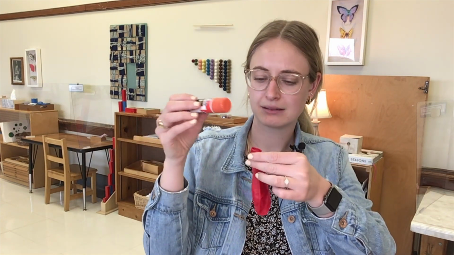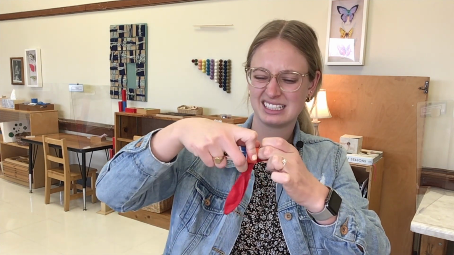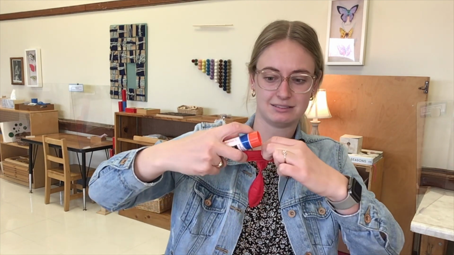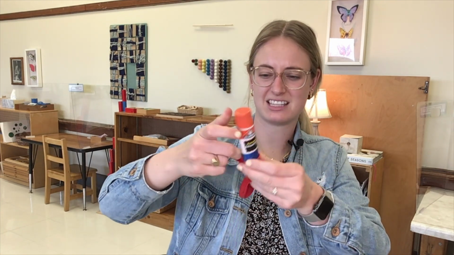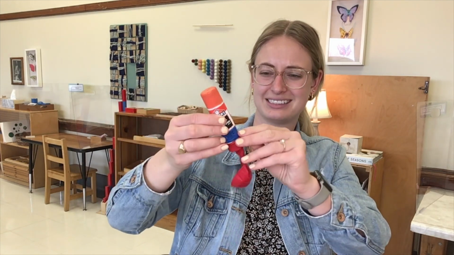Okay, let's see. Whoops, I can't. Oh, it's quite difficult. Is the glue stick changing at all? No, look, the glue stick is keeping its shape. It's a solid, it keeps its shape.